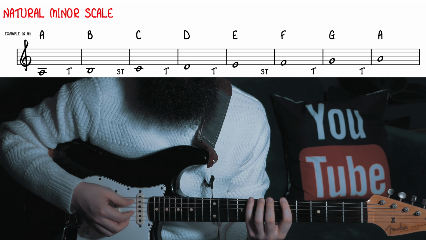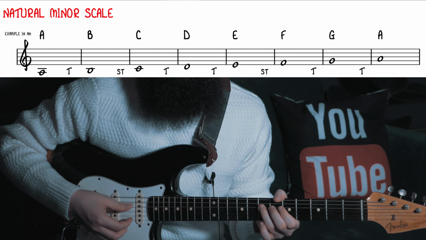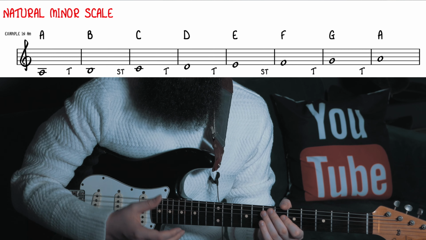So A, B, C, D, E, F, G and back to A. This means that when you harmonize this scale, you get exactly the same chords that we went through right now, but you need to keep in mind a couple of things. First of all, that the numbers now start from A. So A is 1, B is 2, C is 3, and so on. But also that every minor scale has a minor 3rd, minor 6th, and minor 7th degrees.